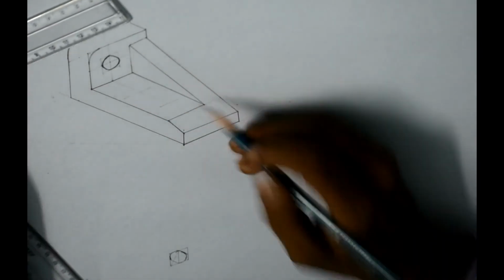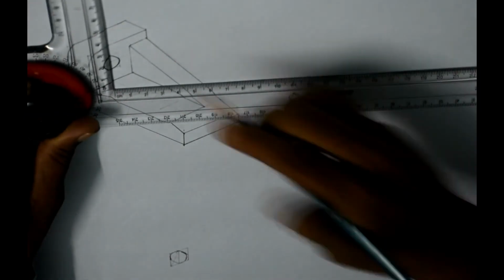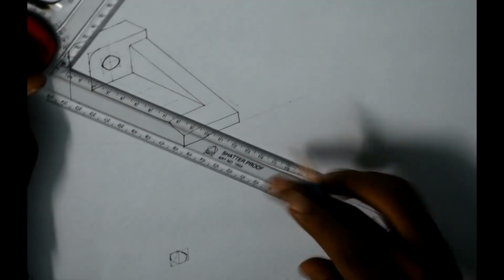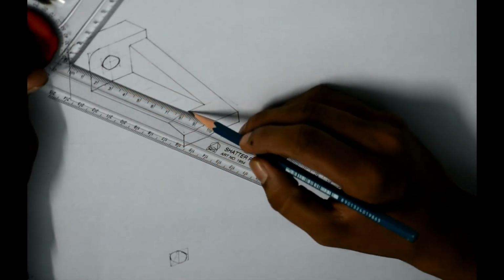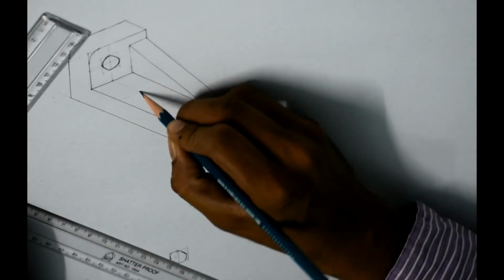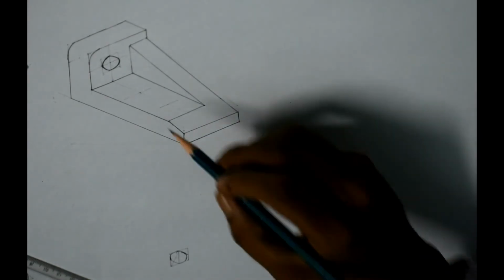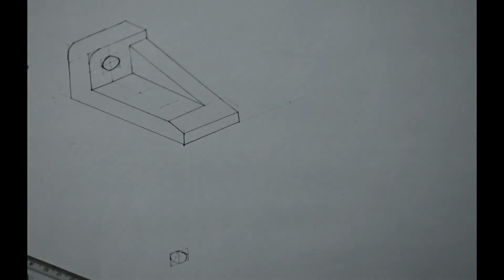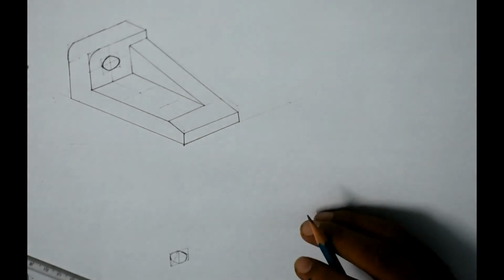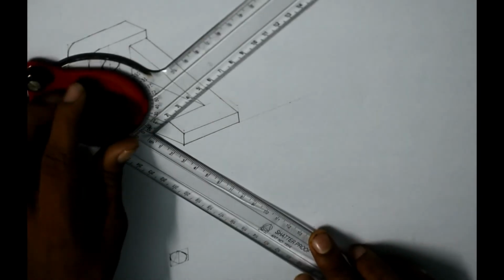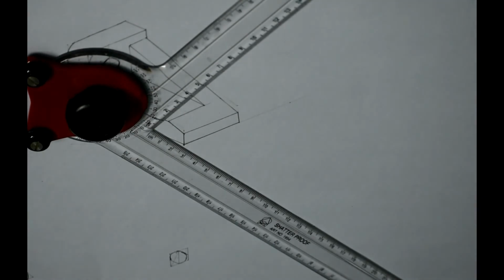I have also drawn this line from this line. See that this line was already there. So I have drawn one more line till this point. So this is one center, this is the other center. Again, this is a circular hole when we see from the top, but in isometric view, this will appear as an ellipse. For drawing that, we need to follow the same procedure once again. First, we have to draw the rhombus-like shape.